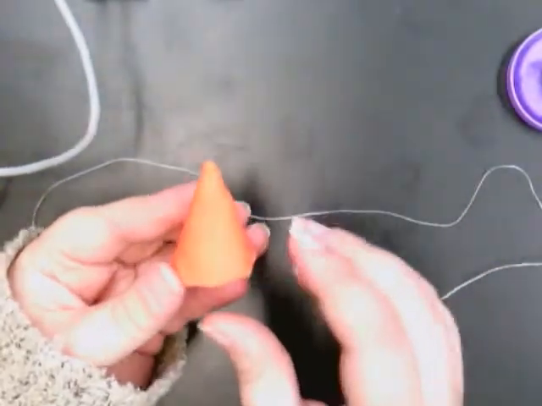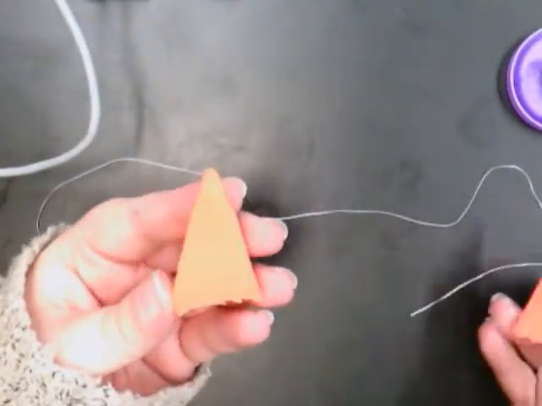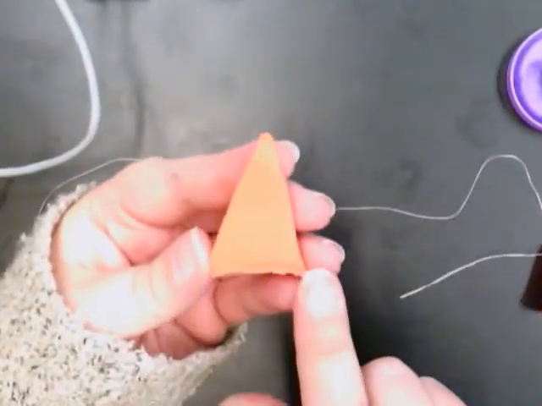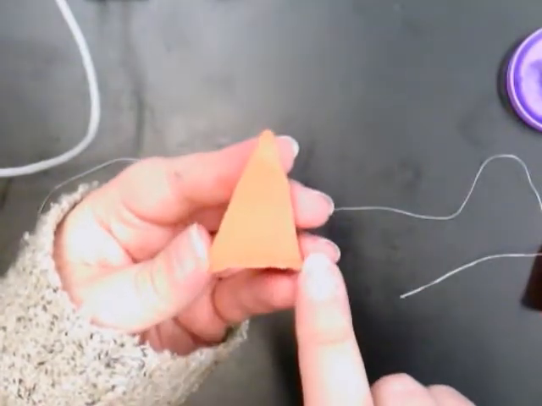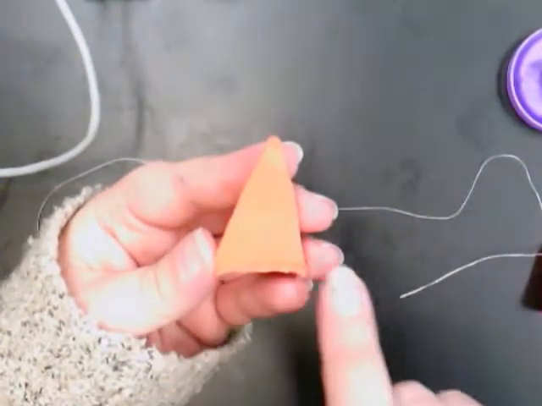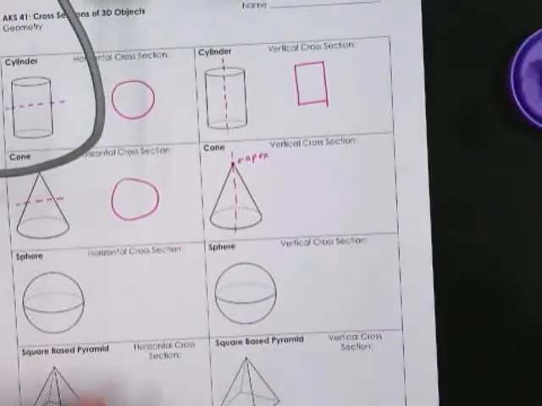All right, and let's see what shape we've got. And look at that. We have cut a triangle. This is the 2D triangle shape. So when we cut the cone vertically, it creates a triangle.